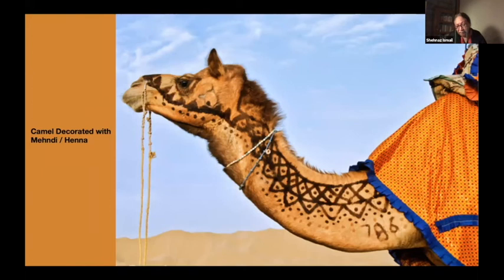In Arabic literature, there is a numerology equation in which words and letters are converted into numbers. 786 converts directly into Bismillah Rahman Rahim, which literally means in the name of Allah, the compassionate, the merciful. So it has been very, very cleverly used by the owner of this camel. The beast is very precious to him.